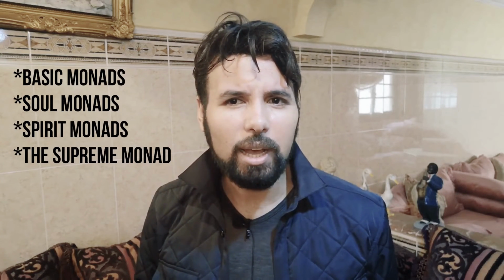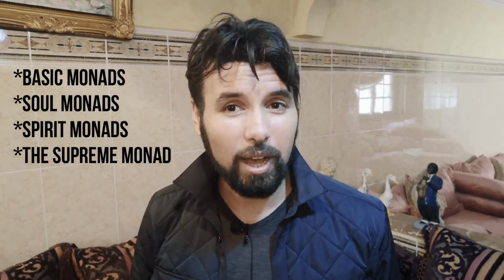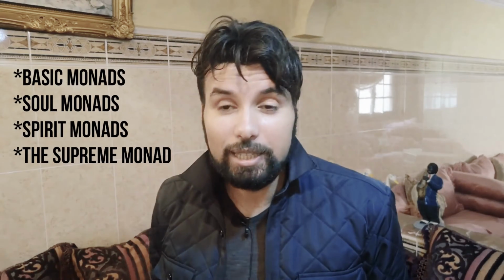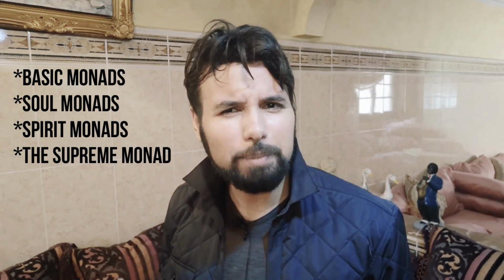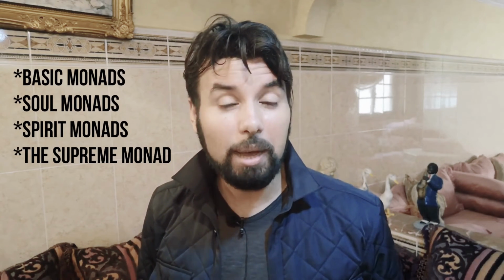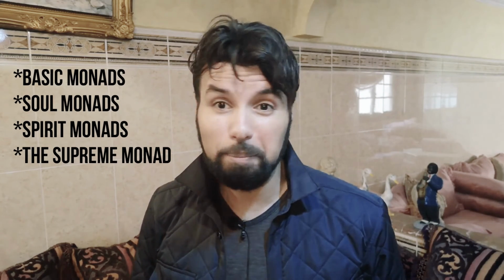Spirit monads are people, humans. They are conscious, they can reason, they can have plans for the future, they have cognitive abilities. Soul monads are animals. They have consciousness and memory. And Leibniz gives the example of a dog that is beaten with a baton. So every time this dog sees a baton, he flees and tries to escape because he has this memory of being beaten by this baton. Basic monads are barely conscious. They have a very low form of consciousness, like plants, for instance.